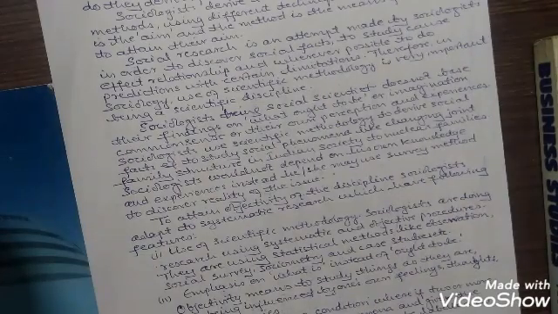Number one, use of scientific methodology. Sociologists are doing research using systematic and objective procedures. They are using methods like observation, social survey, sociometry, and case studies, etc.